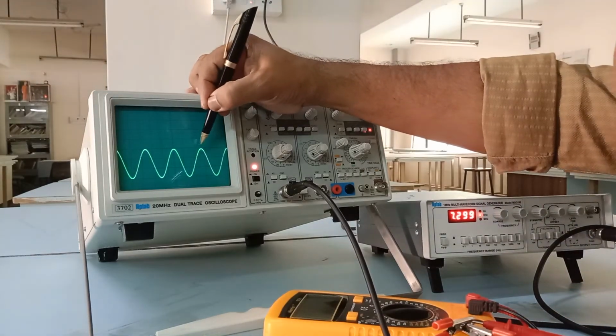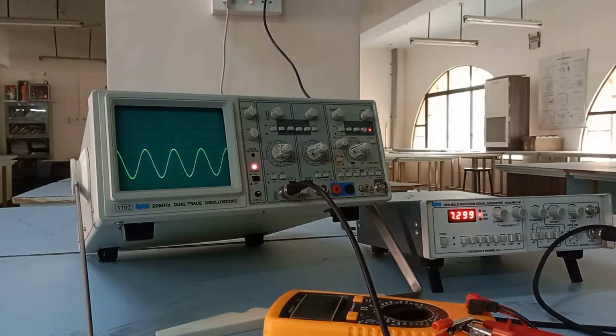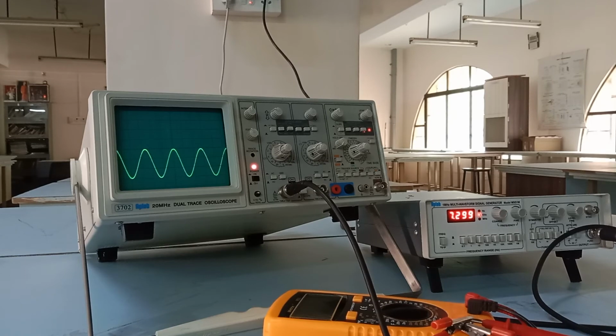This is between 2.6 and 2.8, so 2.8 into 50 microsecond. So 50 into 2.8 is equal to 140 into 10 raised to minus 6, that is the time, 140 microsecond.